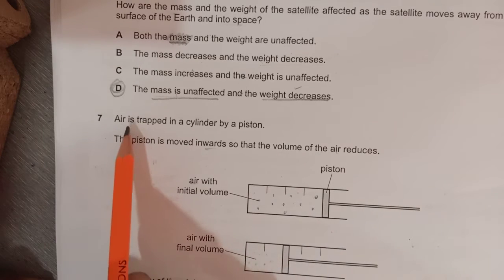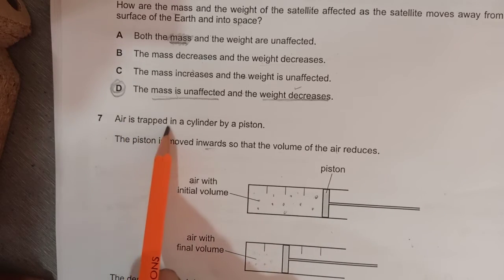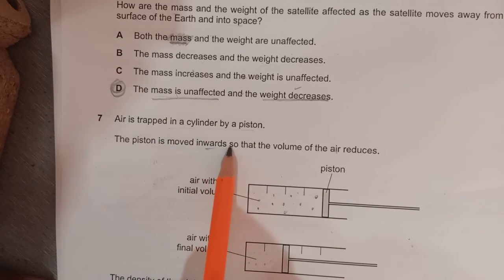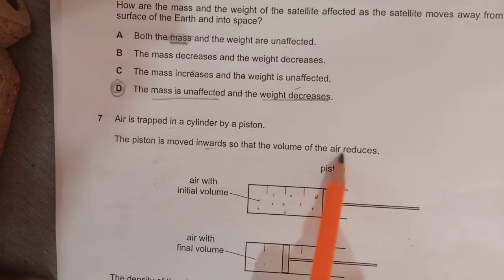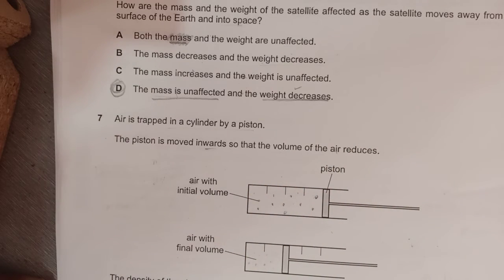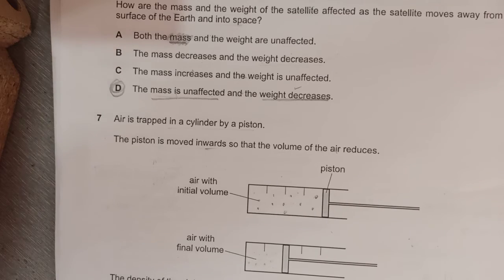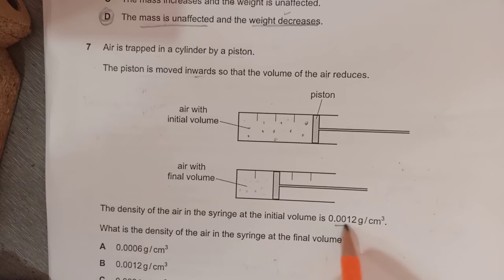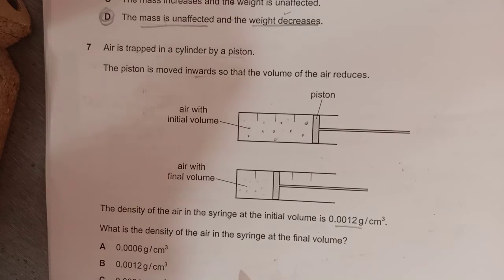Now this is question 7. Air is trapped in a cylinder by a piston. The piston is moved inward so that the volume of the air reduces. The density of the air in the syringe at the initial volume is 0.0012 grams per centimeter cubed. What is the density of the air in the syringe at the final volume?